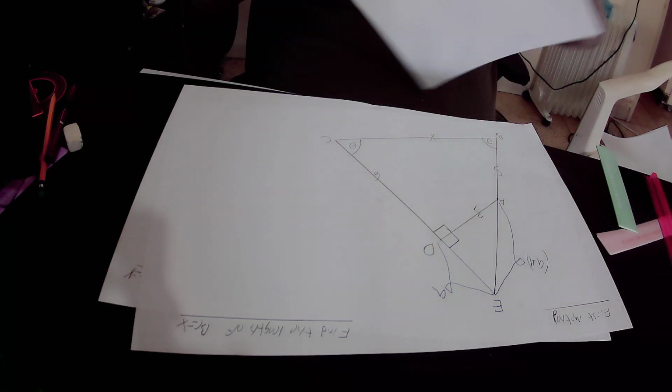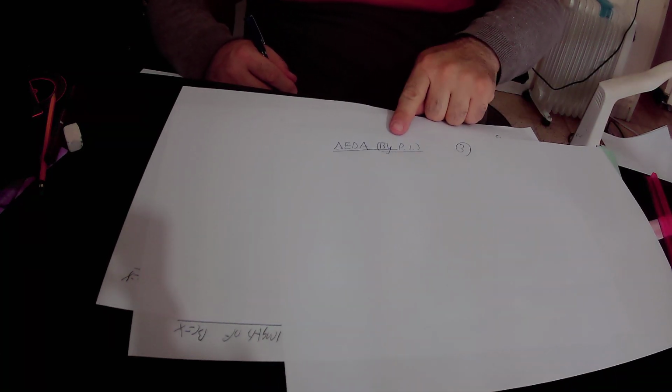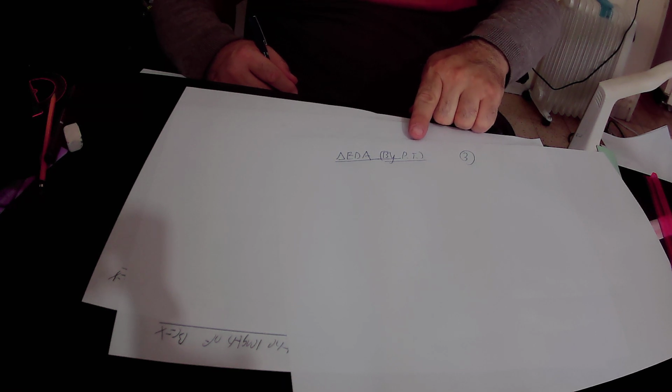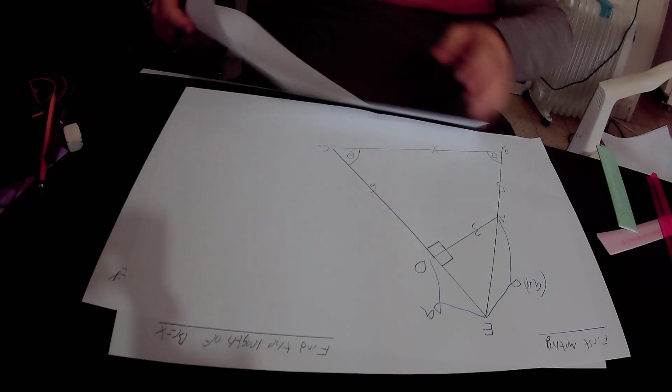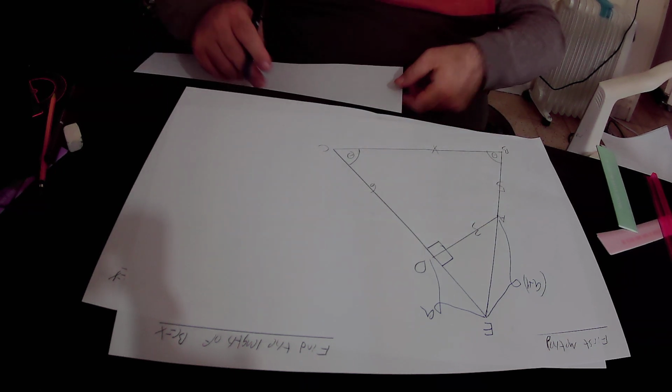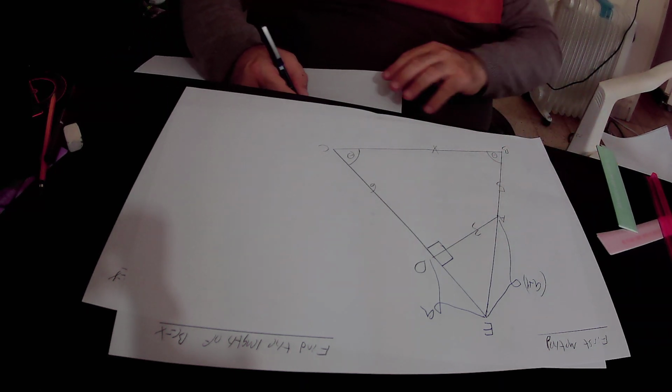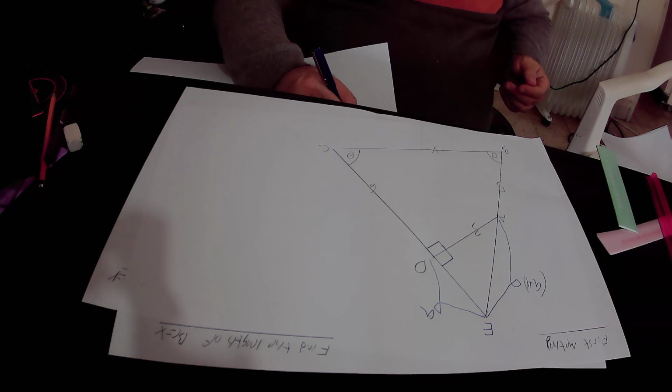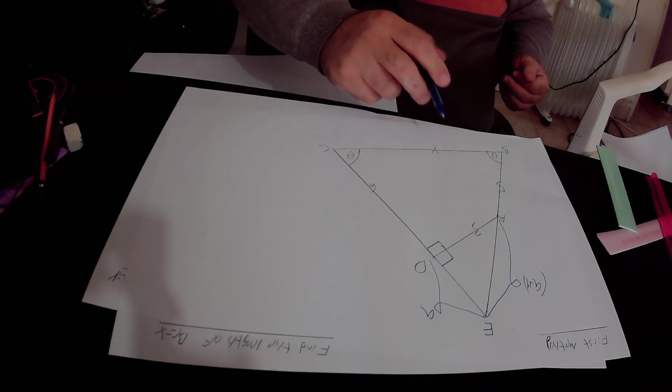Here, by PT I mean an abbreviation for Pythagoras theorem. So according to the Pythagoras theorem, in the right triangle ADE, the square of the hypotenuse is AE squared, and it must be equal to the sum of the squares of the perpendiculars.